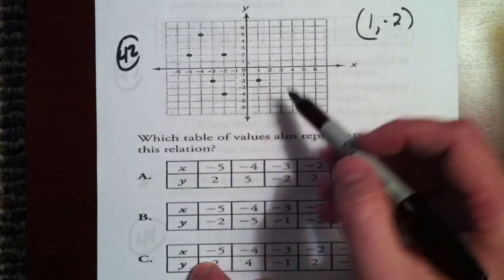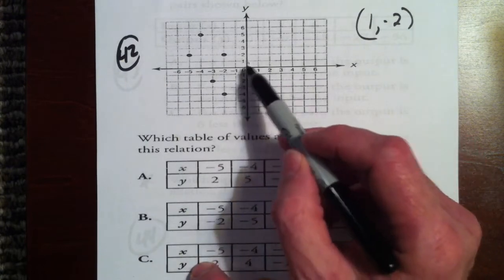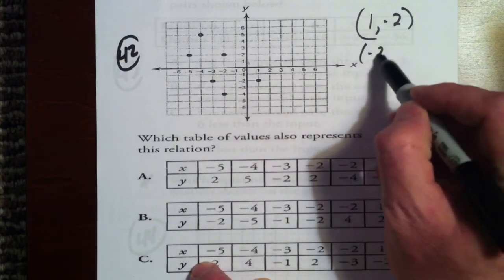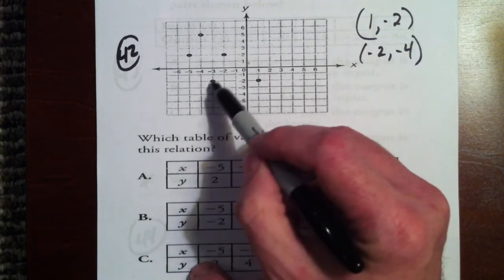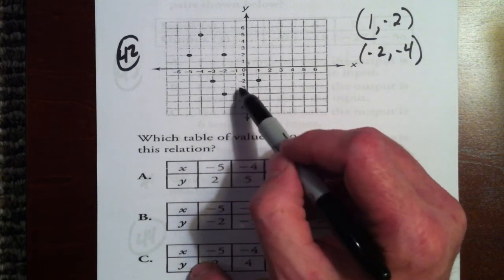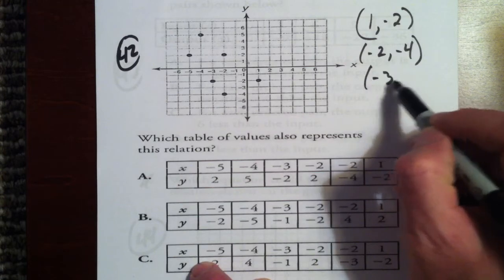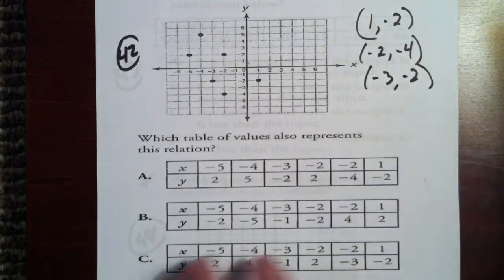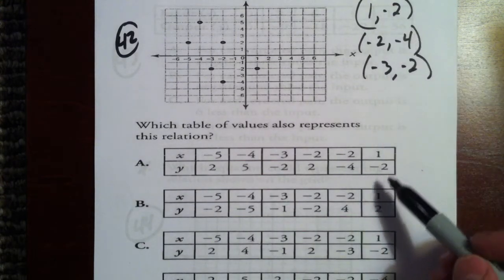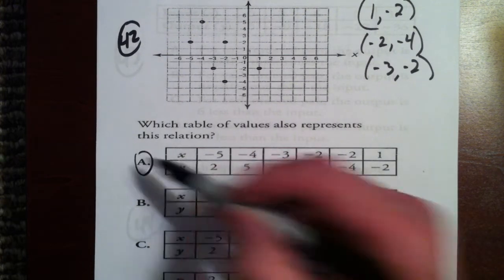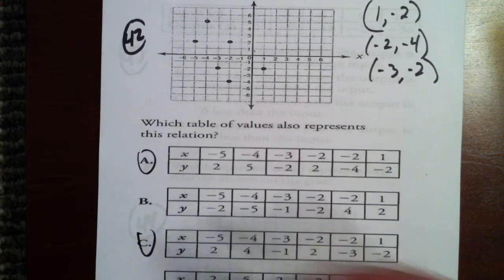Let's take a look at 1 or 2 more. Let's take a look at negative 2, negative 4. And then one more, we'll just look at this one right here. Negative 3, negative 2. What we need to do then is try to find some points down here that have those, and they have to be exactly the same. So we've got 1, negative 2. I see that here in A. I see that here in C.